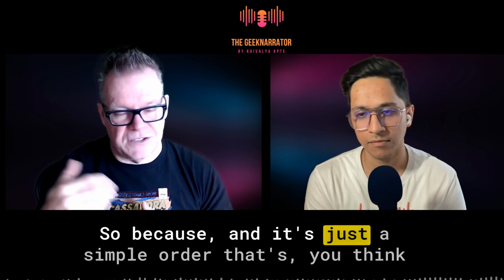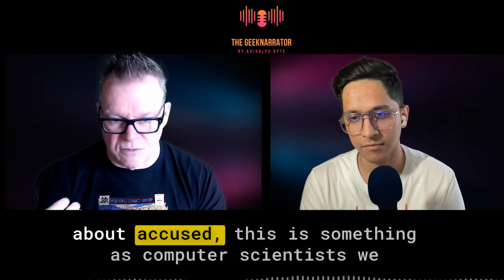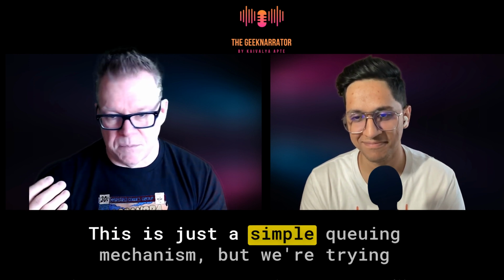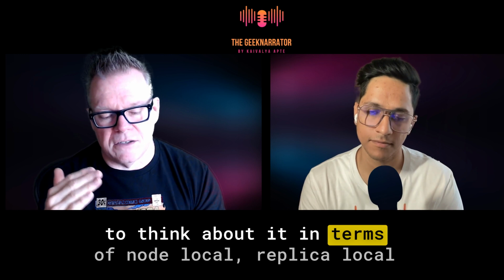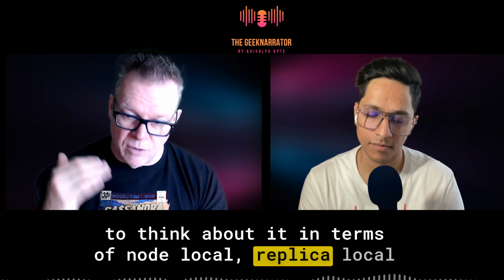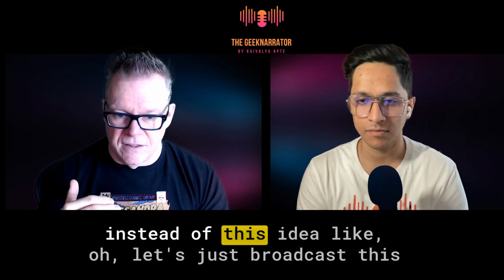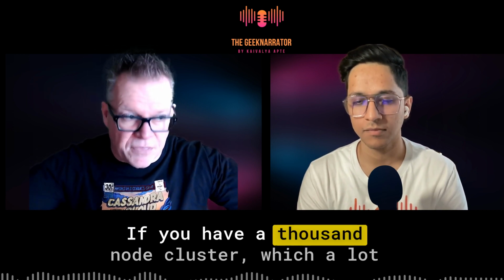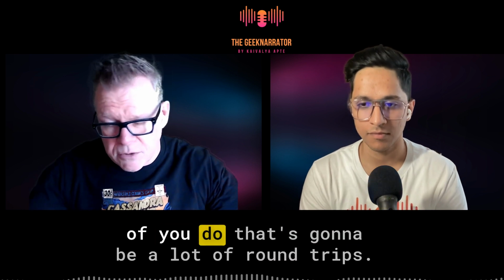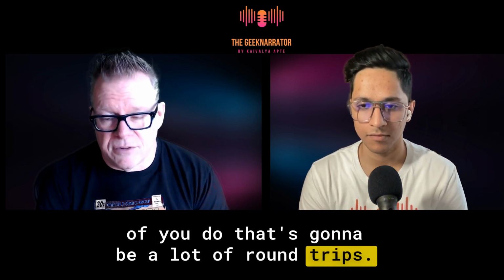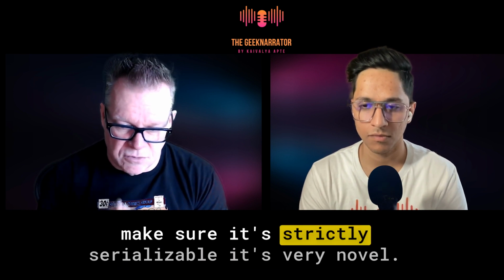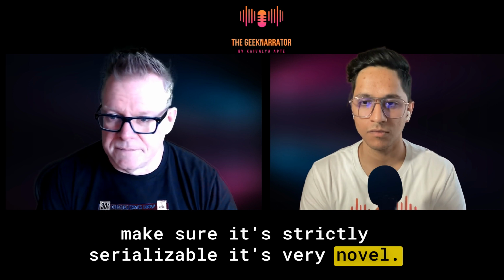And it's just a simple order that you think of as queues. This is something as computer scientists we understand from day one. This is just a simple queuing mechanism, but we're trying to think about it in terms of node local, replica local, instead of this idea like, oh, let's just broadcast this across the entire cluster. If you have a 1,000 node cluster, which a lot of you do, that's going to be a lot of round trips. So keeping it very focused on just that and making sure it's strictly serializable. It's very novel. Interesting. That makes sense.